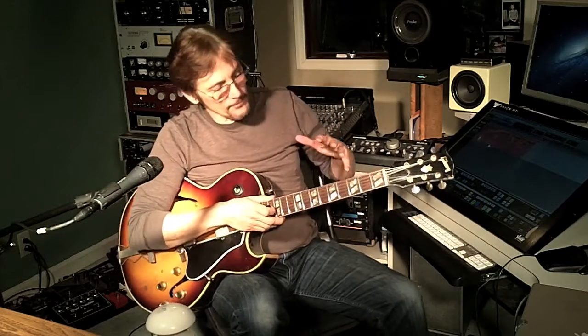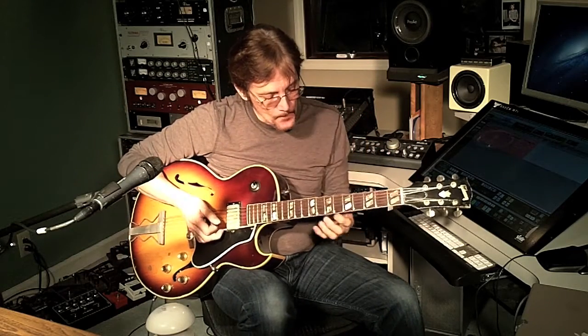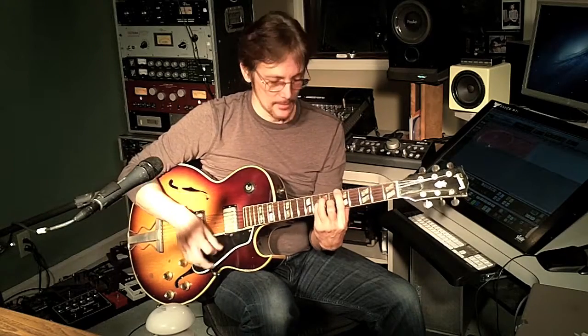You can also almost trick yourself into swinging by having little key phrases that get you on the road to swinging. One that I like a lot is, if I'm in the key of A, just thinking about root, ninth, and the major seventh. Those notes.